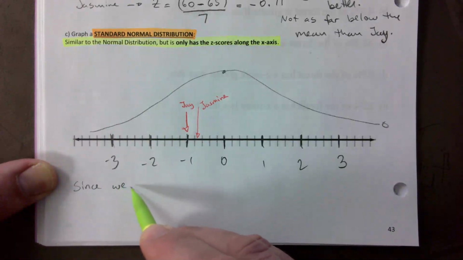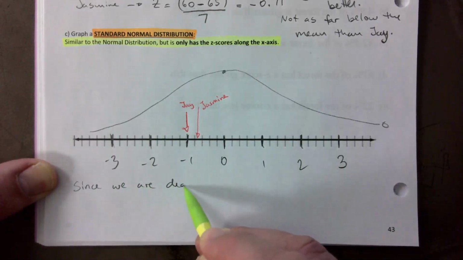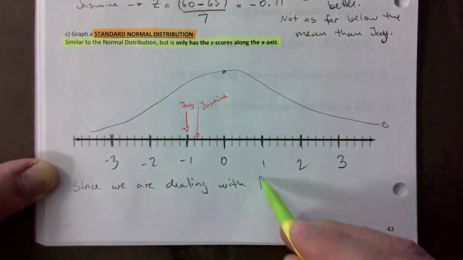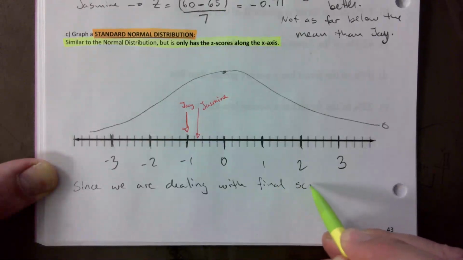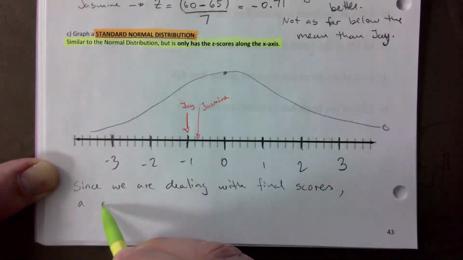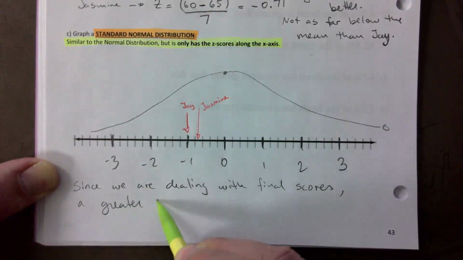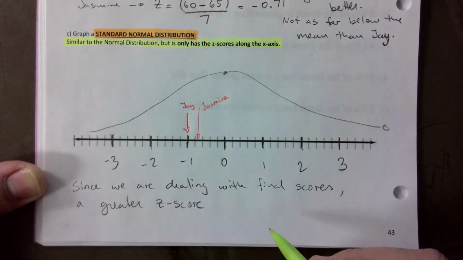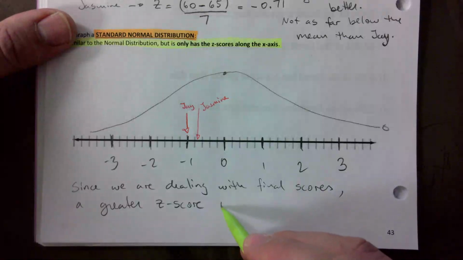Since we are dealing with final scores, a greater z-score is more desirable.